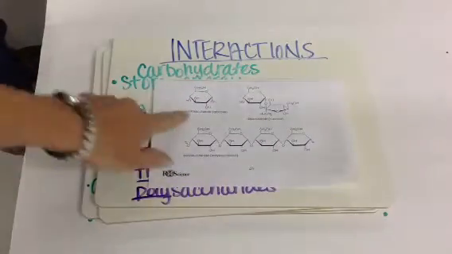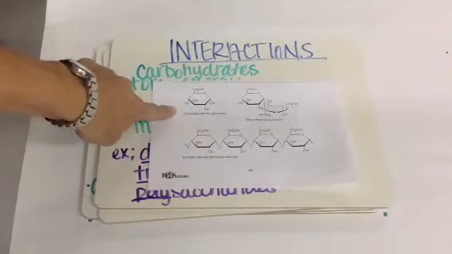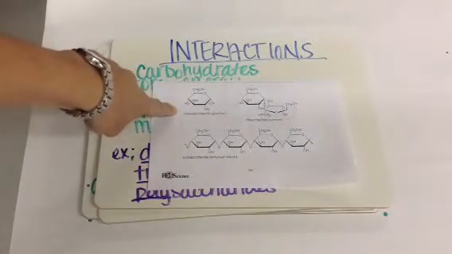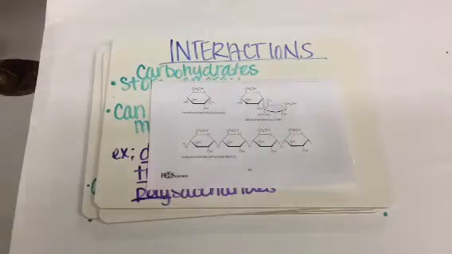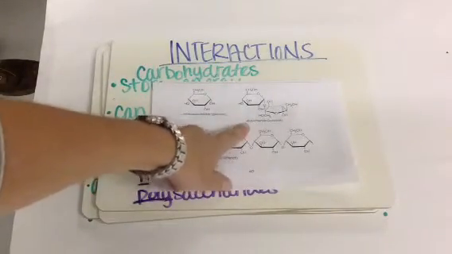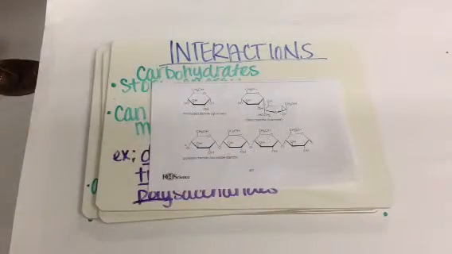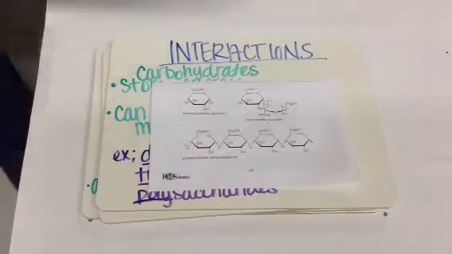Okay, here we have a monosaccharide. You've seen that one before. This one is actually called glucose. If we took two of those and put them together, we would end up with a disaccharide, also known as sucrose. If we put many of them in a chain together, it's called a polysaccharide.